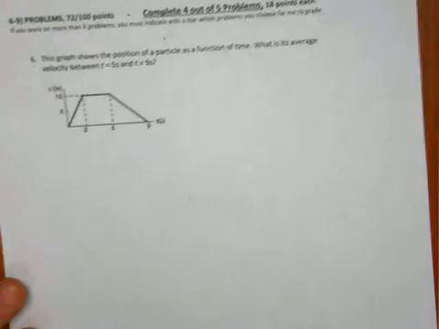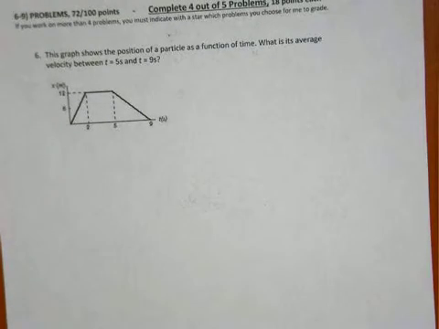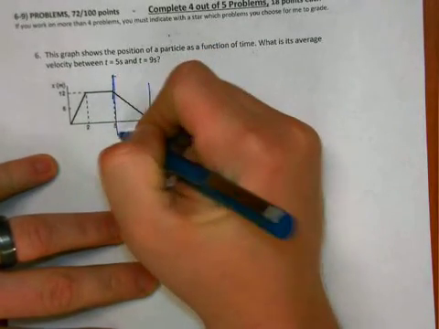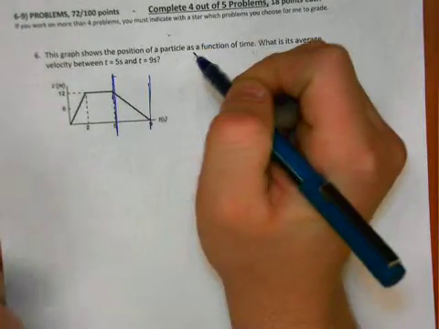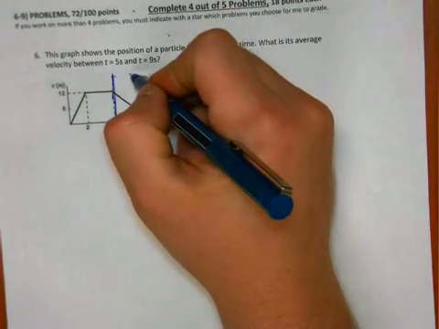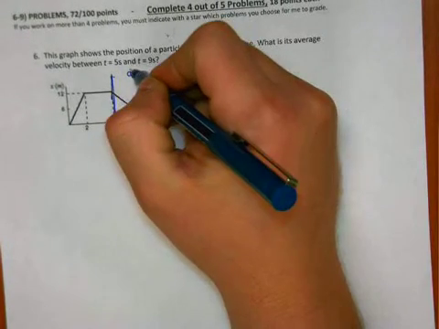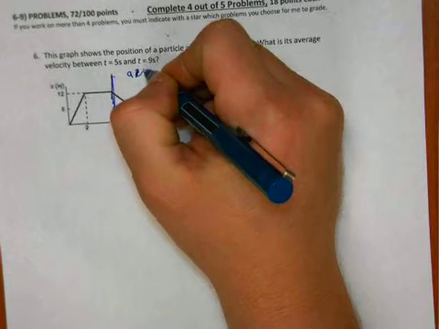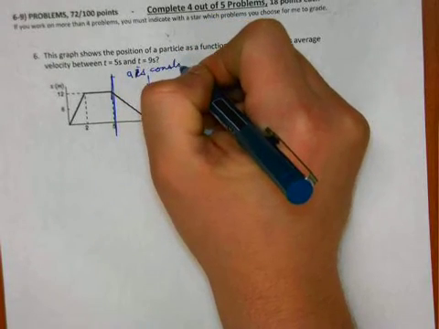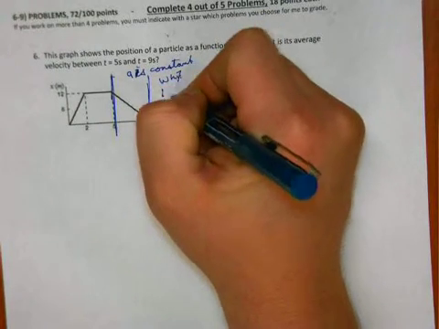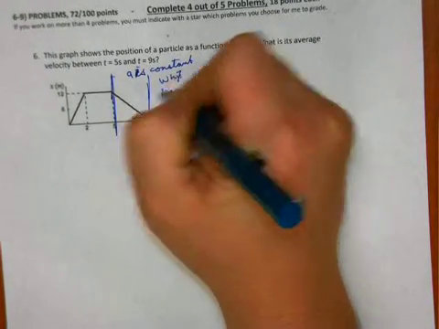All right. This graph shows the position of a particle as a function of time. What is the velocity between t equals 5 and t equals 9 seconds? Well, in this case, we can say the acceleration is constant. Why? Because the line is linear.